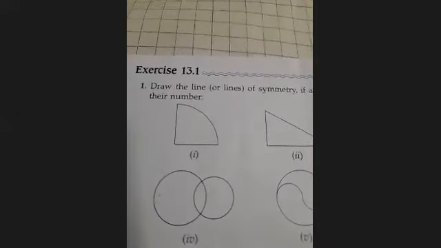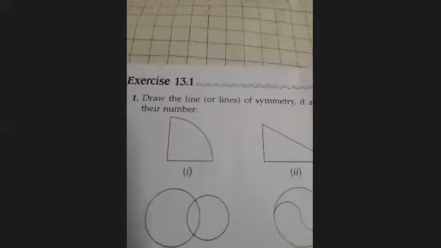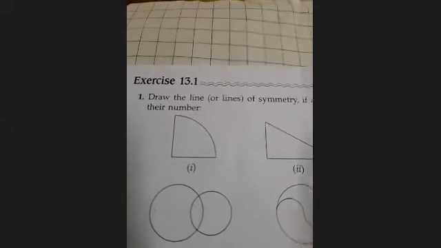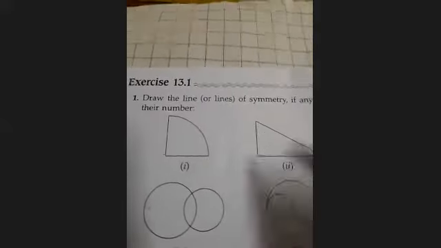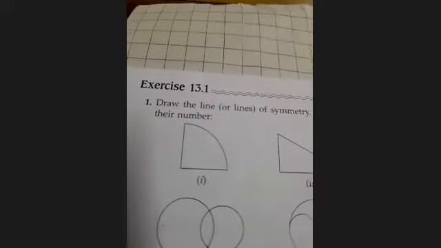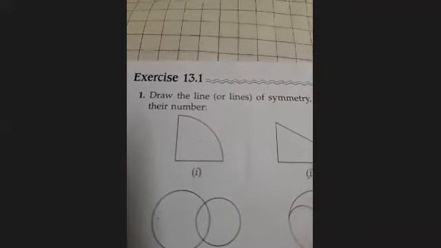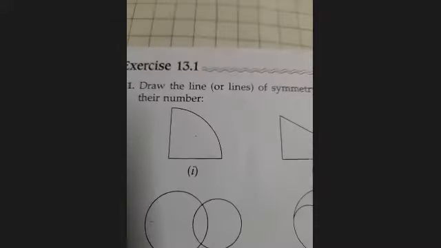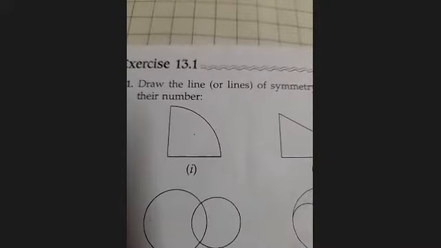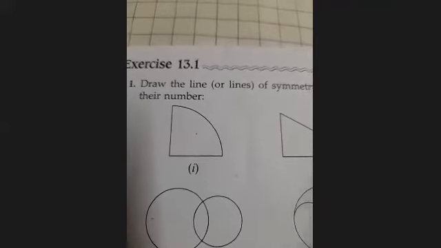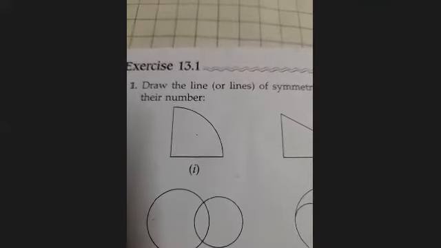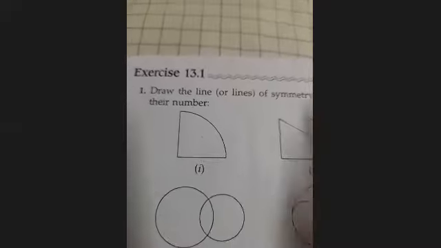Your first figure is this one. Now, friends, draw the line of symmetry if any. Before drawing, first we'll observe this figure and see whether it is divided into two equal parts. If any figure is divided into two or more equal parts, then we can draw the line of symmetry. Okay, now you can see, now draw the line of symmetry.